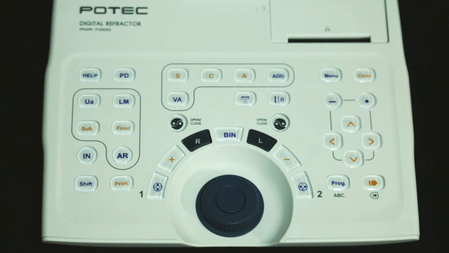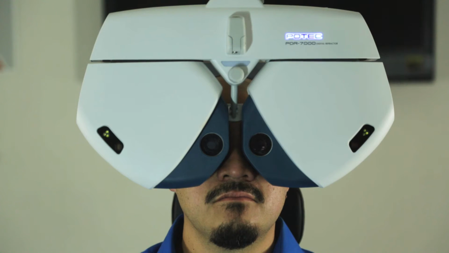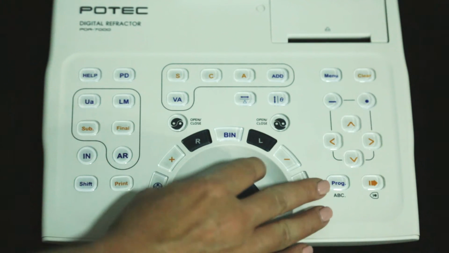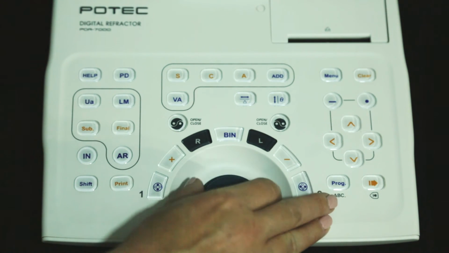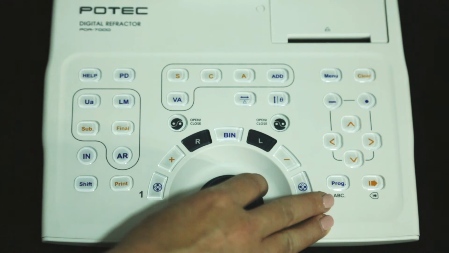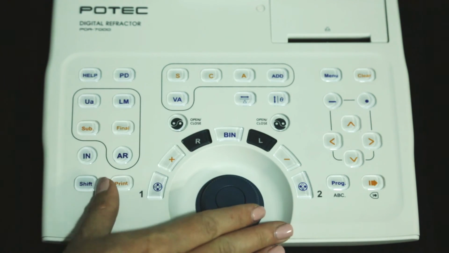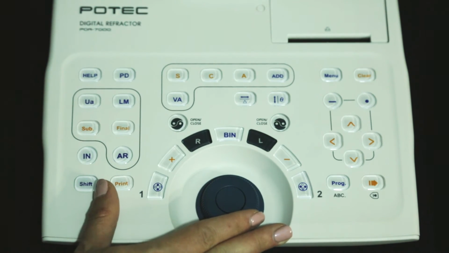Now we'll cover how to test for the add power. First thing you will do is press the add button. The banks on your digital refractor will converge and the lights will come on. Now here you can dial in your preset add based on your patient's age, and then begin your exam by pulling down your near point rod on your digital refractor and asking your patients to read the lowest line.